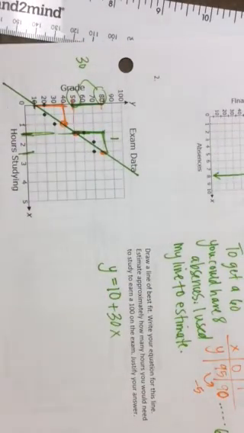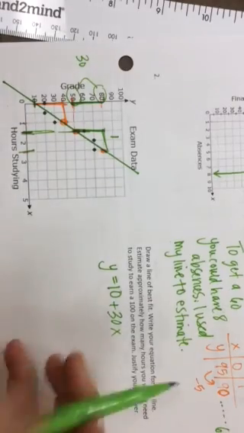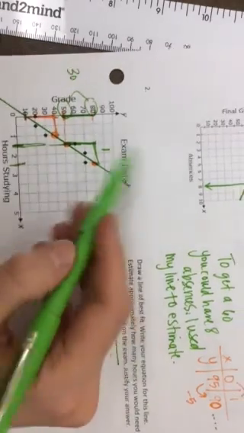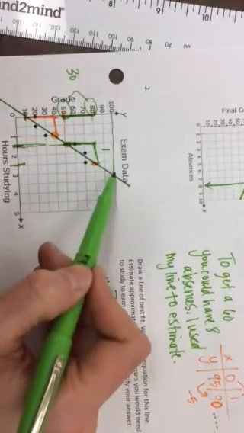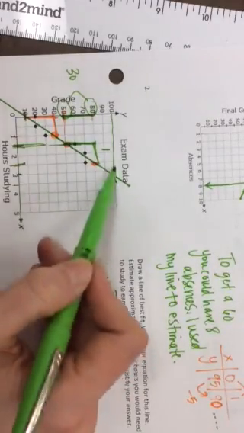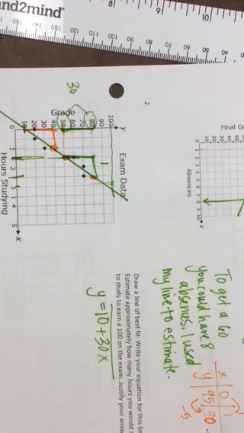So now it says estimate the number of hours you would need to study in order to earn a 100. So I can actually use this. I'm thinking it's somewhere between 3 and 3.5. And I would use my line to help me do that.